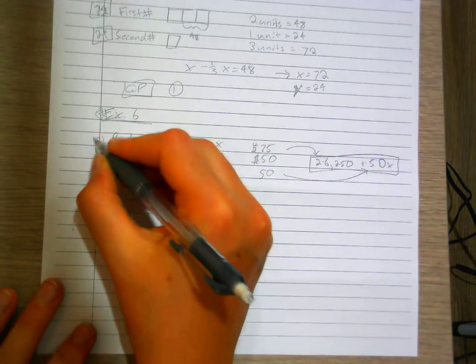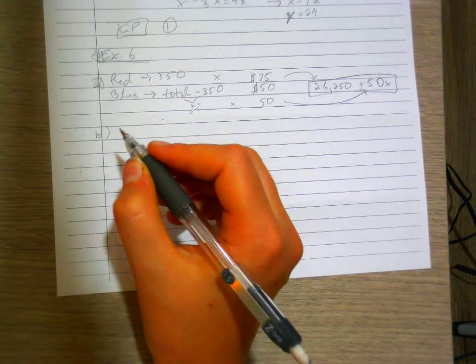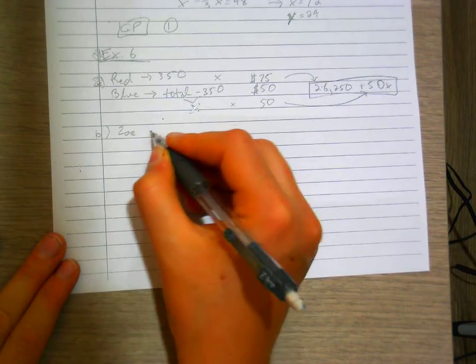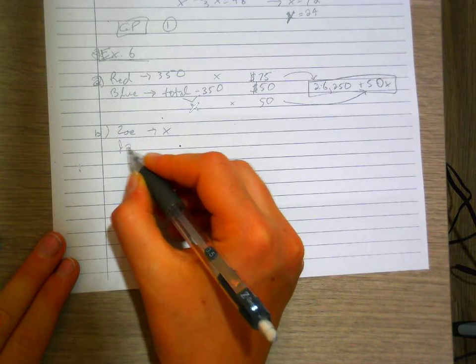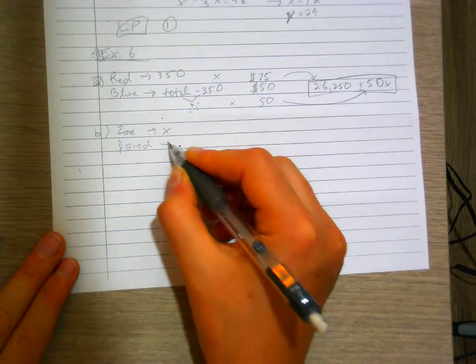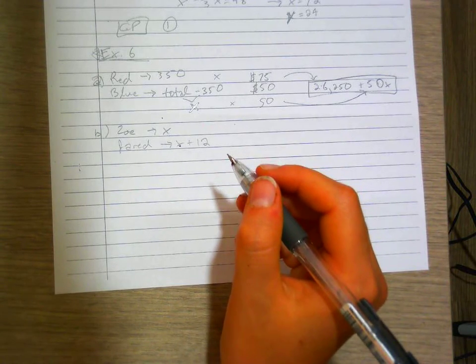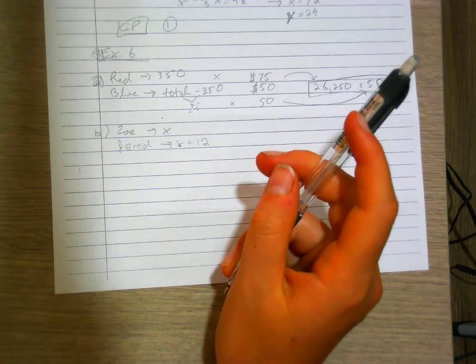B, it says we can actually find it, so let the number of comic books that Zoe has be X. Let the number of comic books that Jared has be X plus 12. And they have, oh, sorry, I got ahead of myself. Yes.